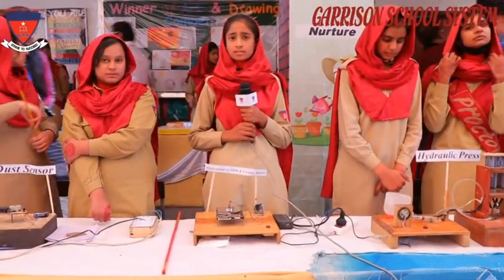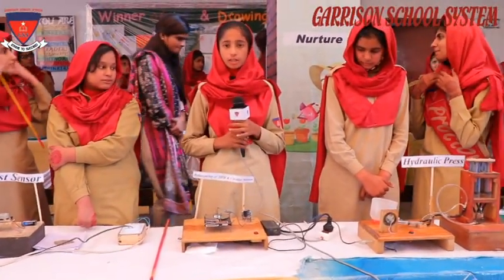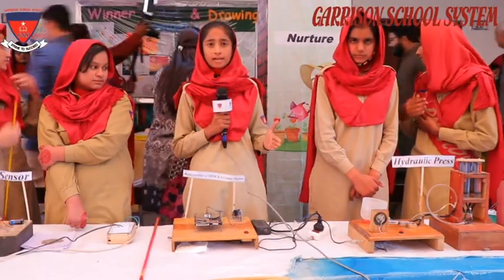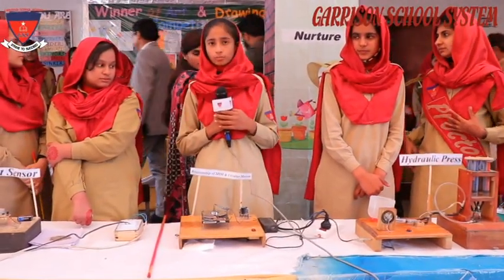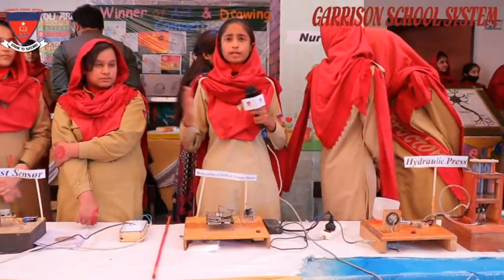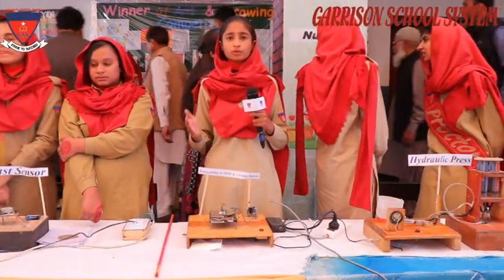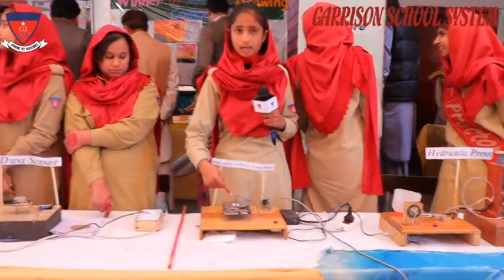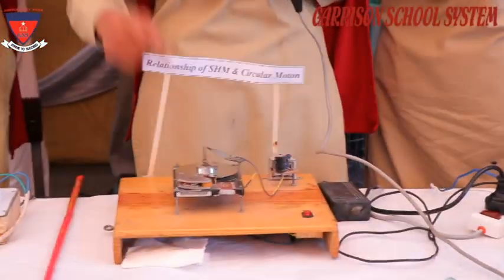Today my model name is Simple Harmonic Motion and Circular Motion. Simple harmonic motion can be realized as the projection of uniform circular motion onto one axis. The phase angle within simple harmonic motion corresponds to the real angle through which the ball has moved in circular motion. So this one is called simple harmonic motion and the rotation is called circular motion.